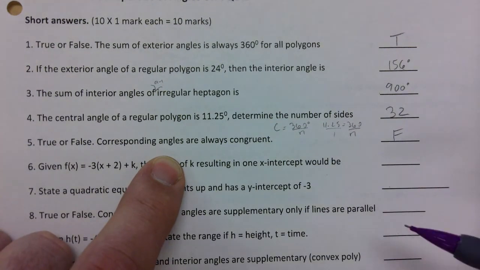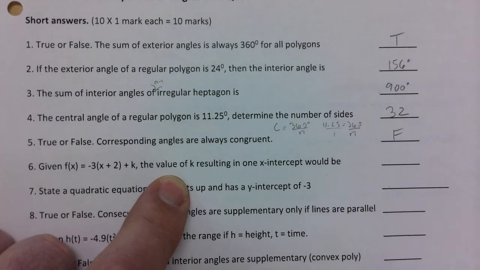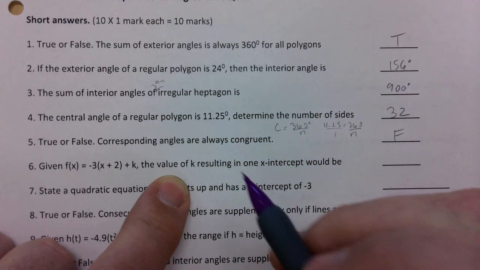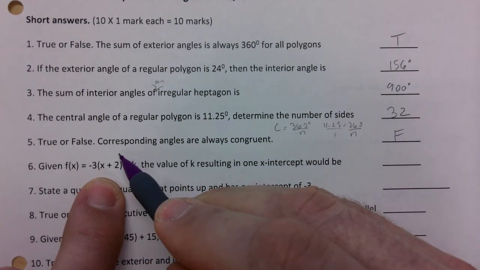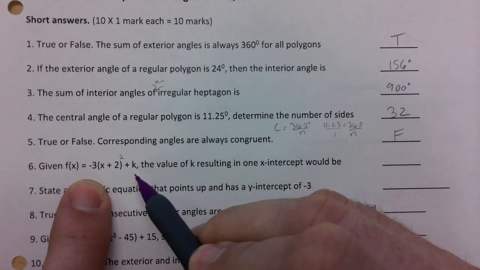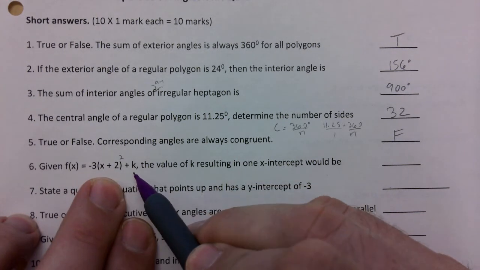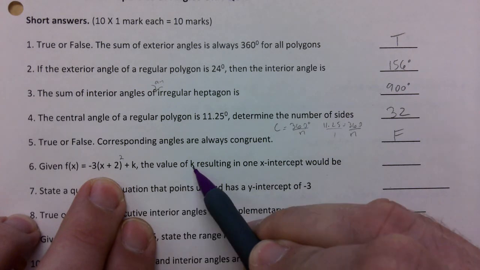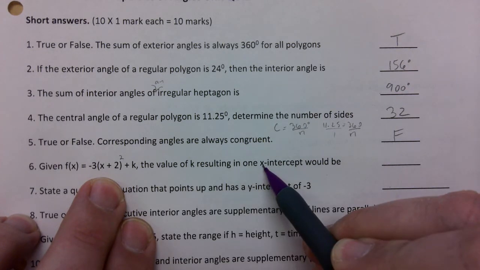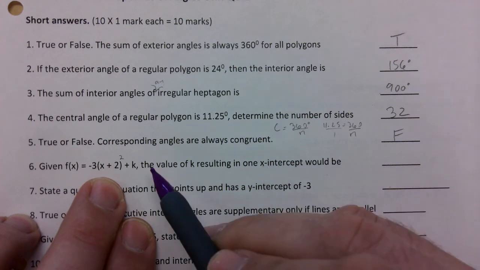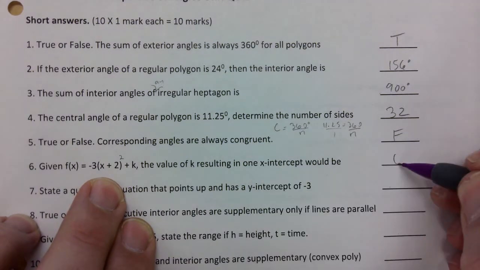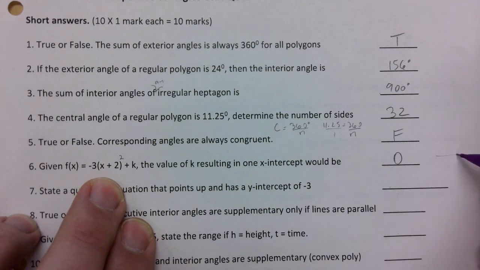Okay. Next, given f of x, this is supposed to have a little square there, by the way. My bad. This is supposed to be in descriptive form. The value of k resulting in one x-intercept would be, right? That would have to be 0, right? That's the only way, because if k is 0, then you're right on it. So it doesn't matter if it's going up or down. You're right on the x-axis. So that's what's supposed to go there.